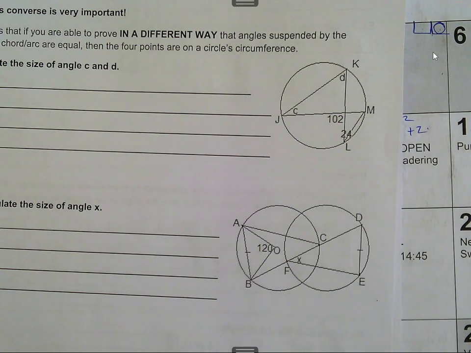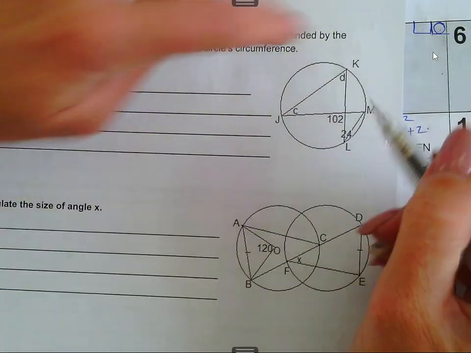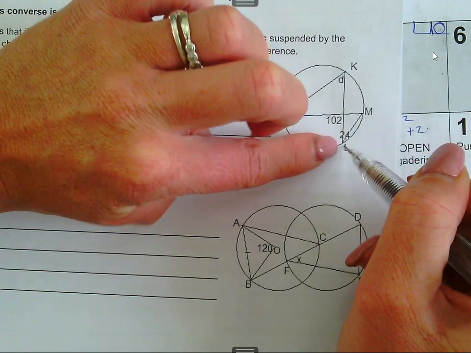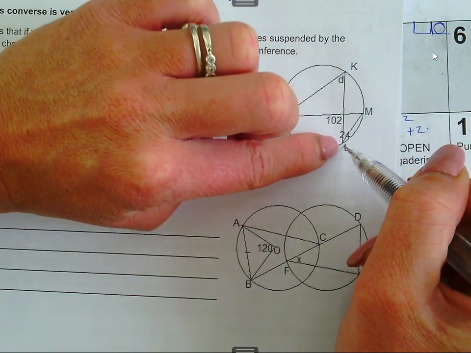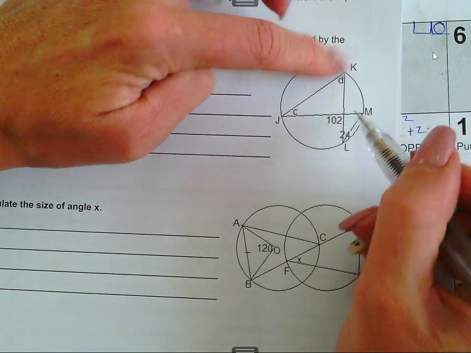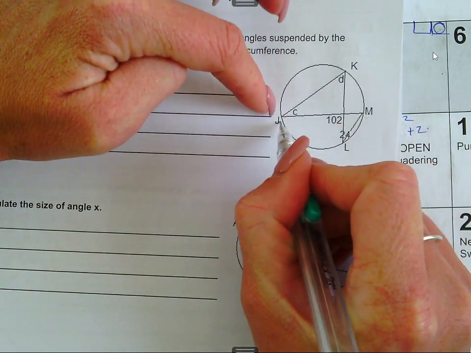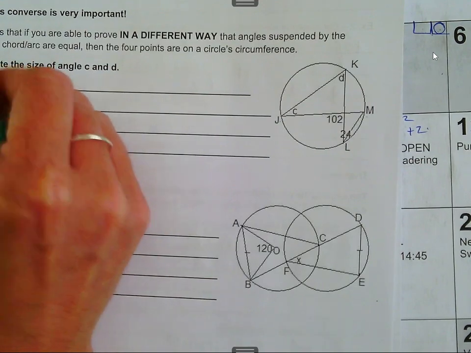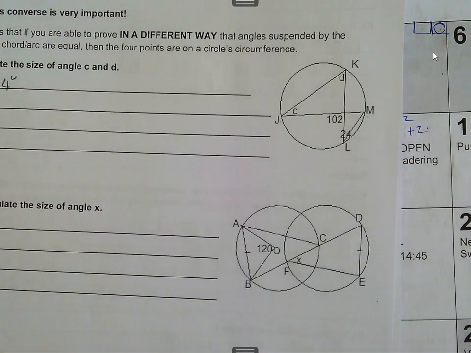Do the rest of you see the Karabu-Mbali theorem there? K and M, mom and dad. It had L, which is 24. It also has another child, J, which is C. So what's the size of C? C is equal to 24 degrees.